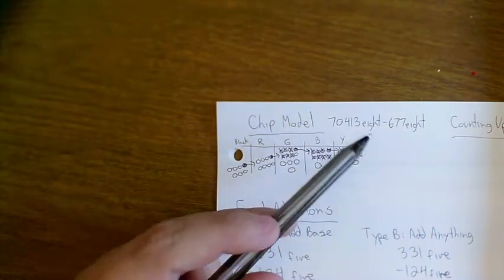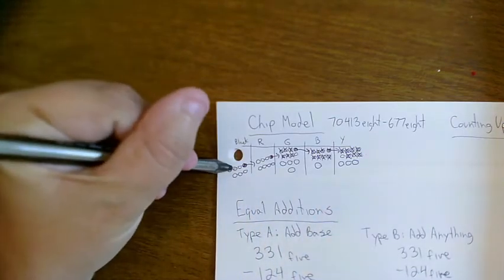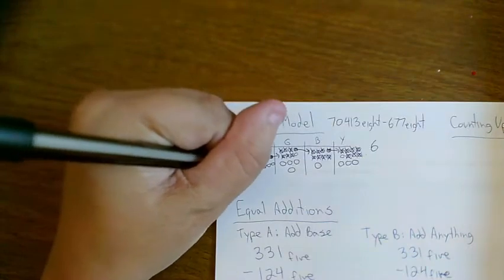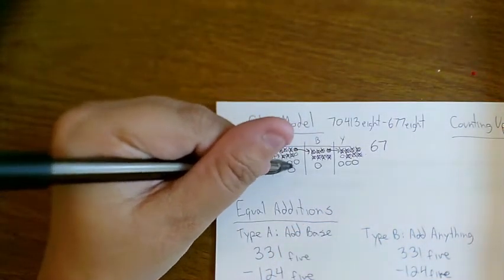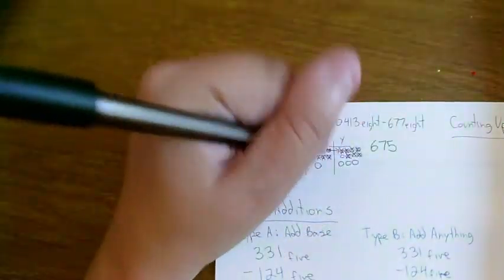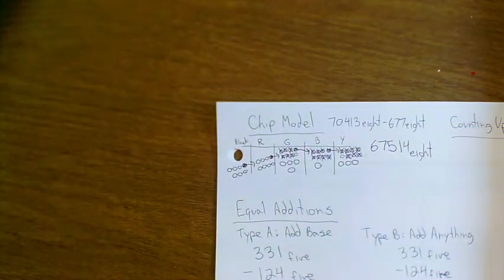Okay, so what are we left with? We have 1, 2, 3, 4, 5, 6 black, 1, 2, 3, 4, 5, 6, 7 red, 1, 2, 3, 4, 5 green, 1 blue, and 4 yellow. So our answer should be 6, 7, 5, 1, 4, base 8.